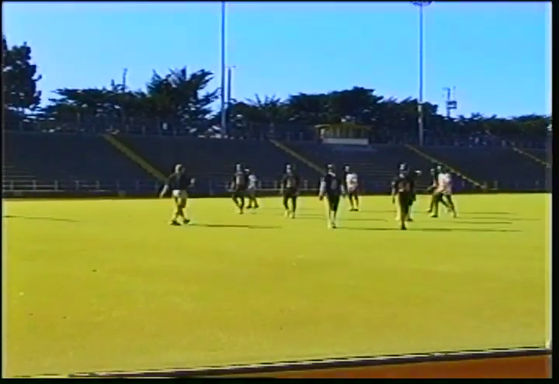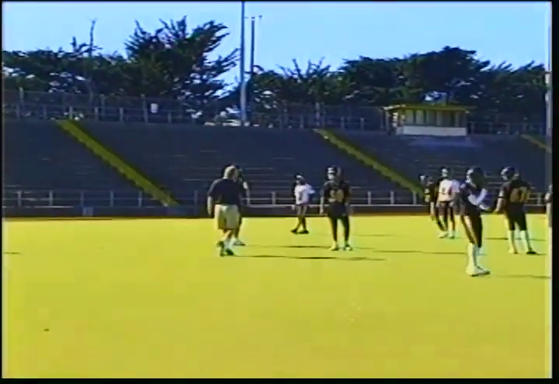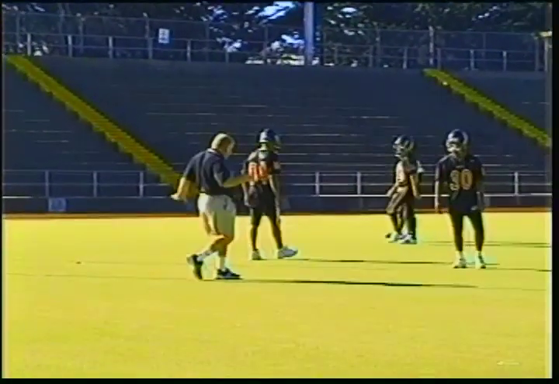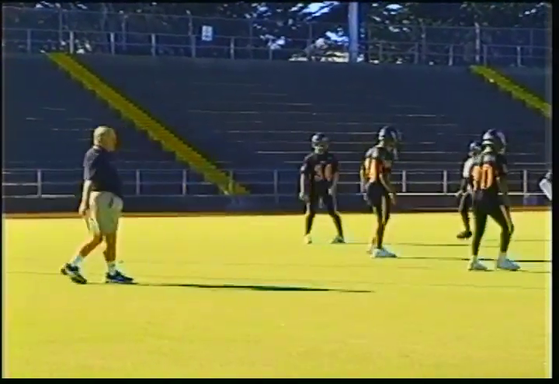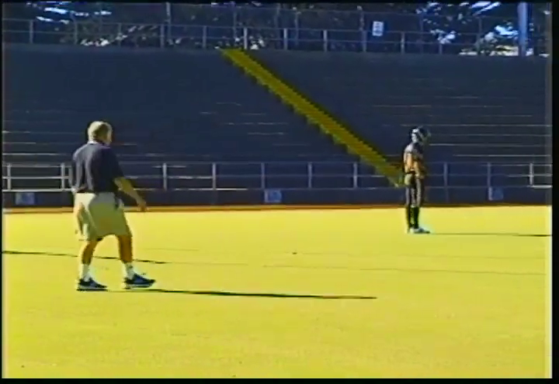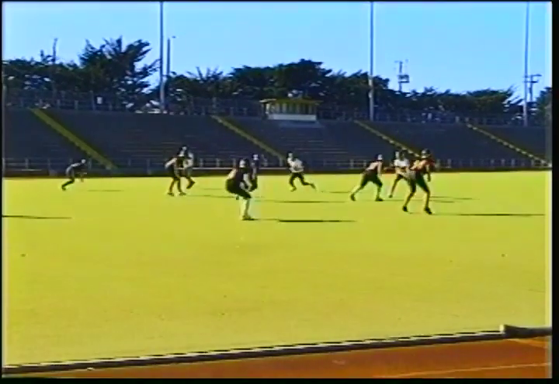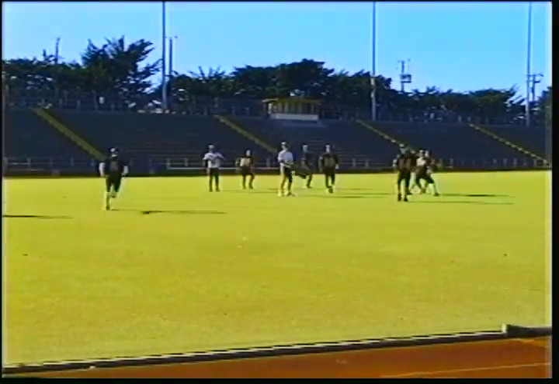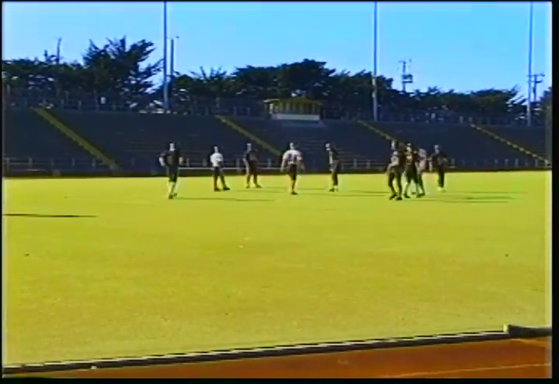You got to make sure you get upfield a little bit and then work at an angle, okay? You're getting too far outside there a little bit, okay? We don't want to create any inside running lanes for the tailback to cut up inside of us. Ready? Hut. We want to fill those running lanes much better. One more time, please.